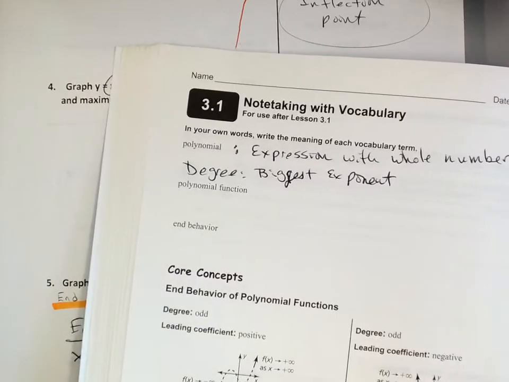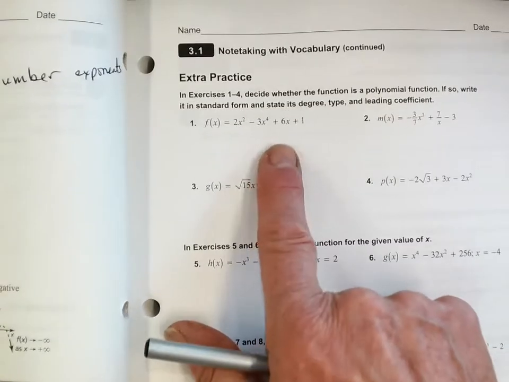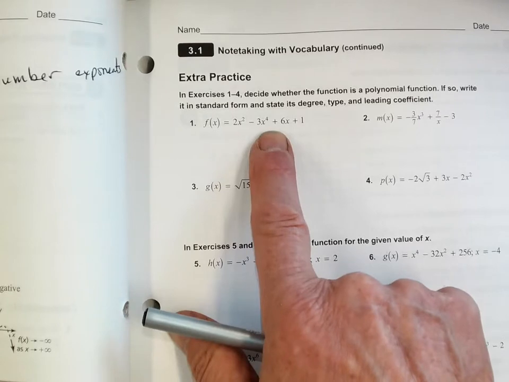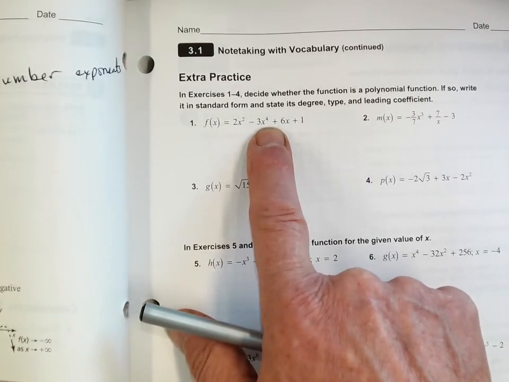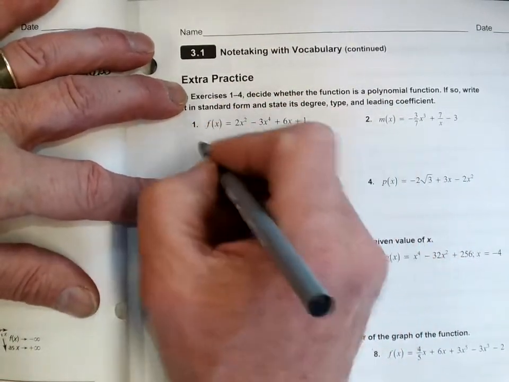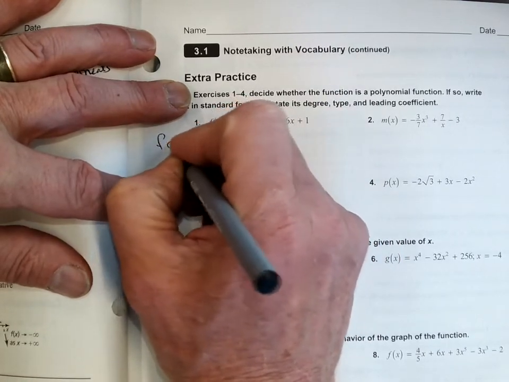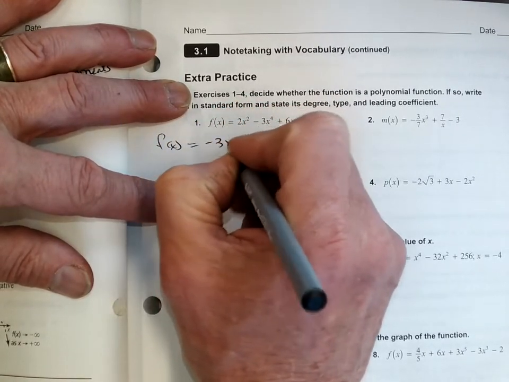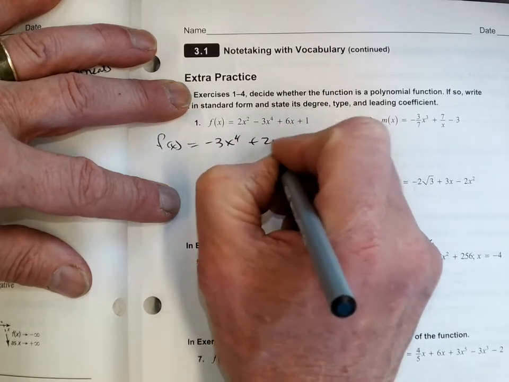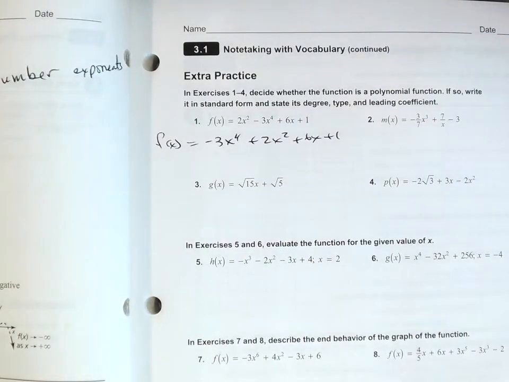So real quickly, I just want to go and look at our homework. You guys looking at number 1? Degree 4. This polynomial has degree 4. It's not in order. I wish it was in order. Normally I would rewrite this in order and put this one first. I like it in order: negative 3x to the 4th plus 2x squared plus 6x plus 1. That's what we call in order, right? With the biggest to the smallest. And the degree is 3.